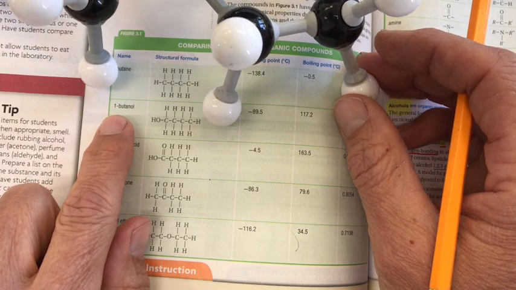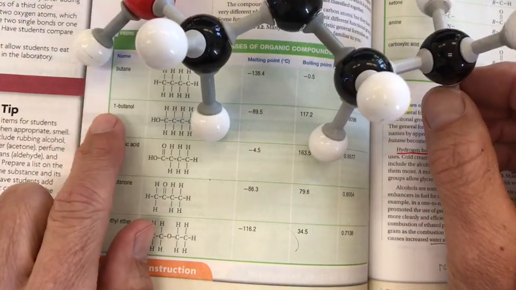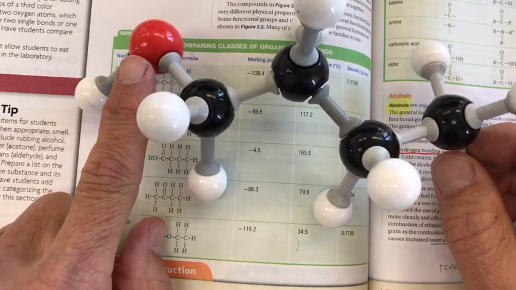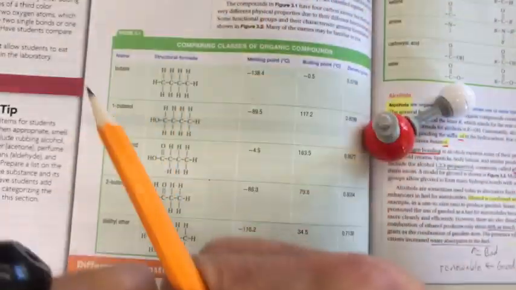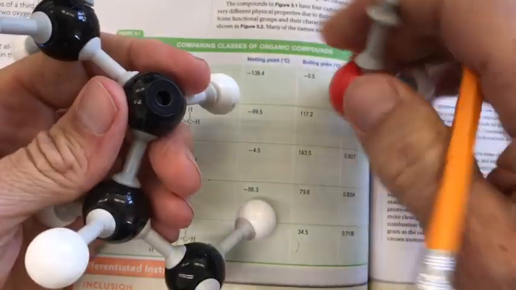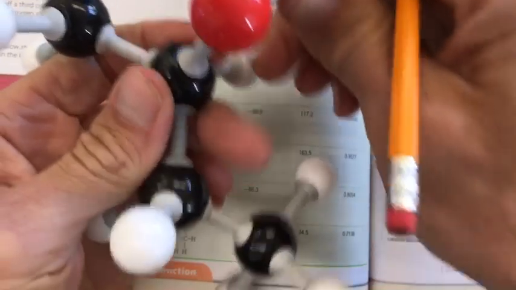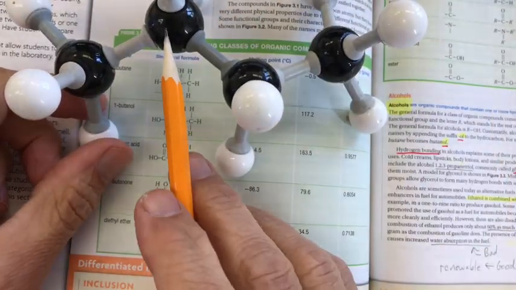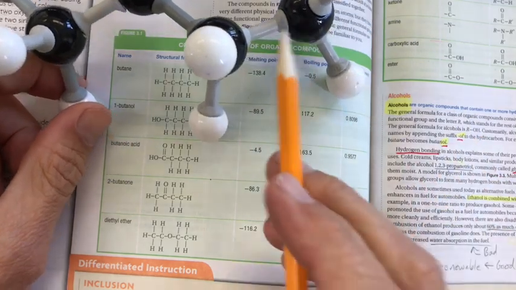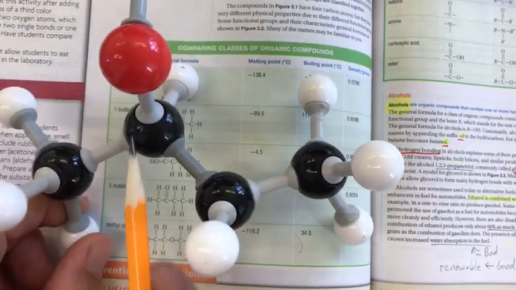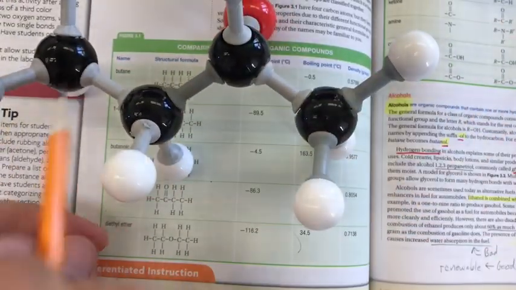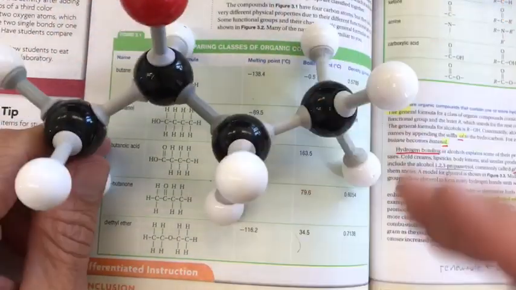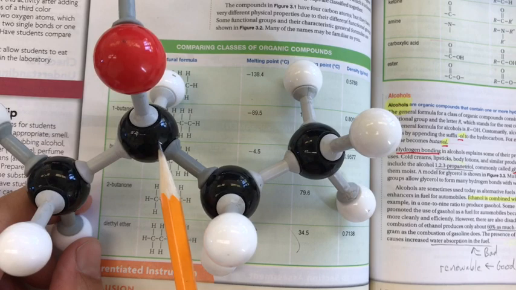Notice that the name of it is 1-butanol. What's the 1 telling us? That the oxygen is attached to the first carbon. So what would we call it if we were to take this and put it here on the molecule? Well, that would be called 2-butanol. What if we put it here? It would be called 2-butanol. This would be called also 2-butanol because we could turn it this way and you go 1, 2. So really we have only 2 options, a 1-butanol or a 2-butanol.